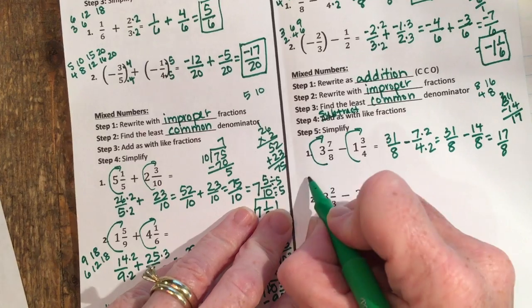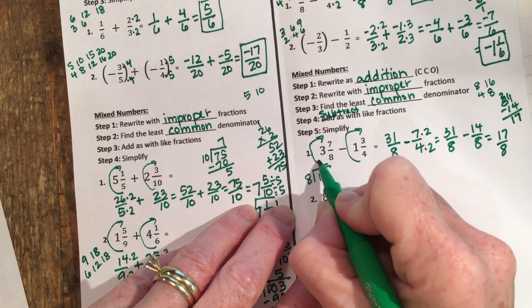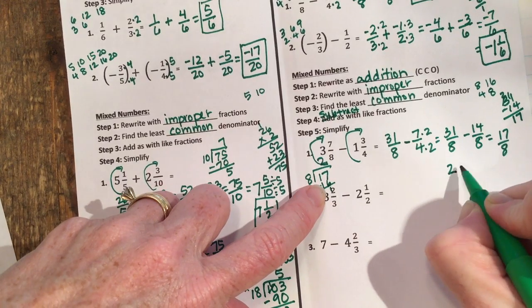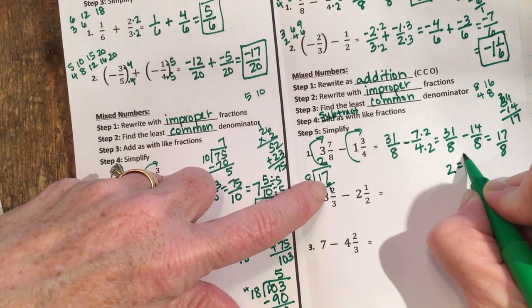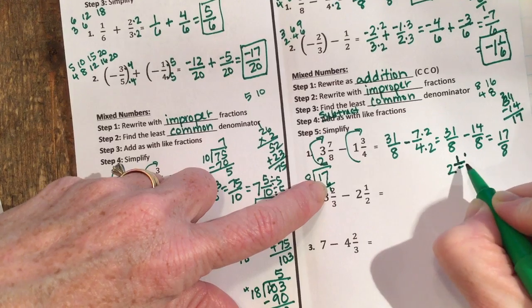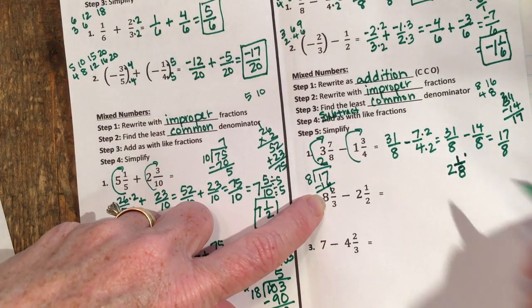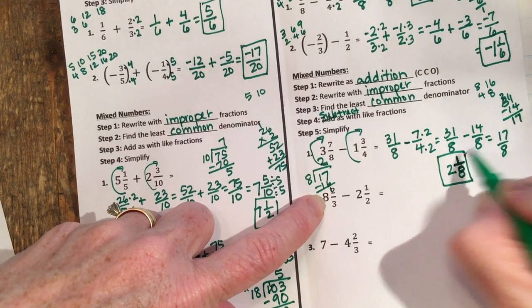So divide 8 into 17. It'll go 2 times with a remainder of 1. So my whole number is 2. 1 is my numerator, and then my denominator is still 8. So this is 2 and 1/8.